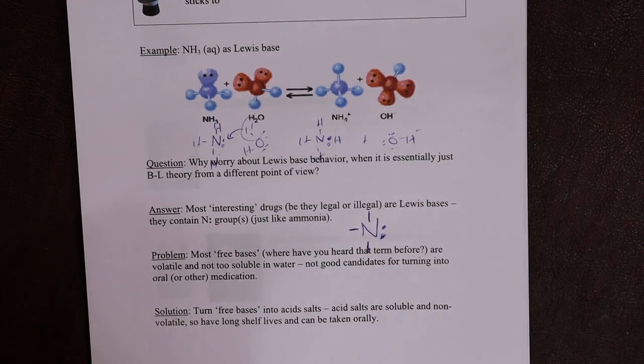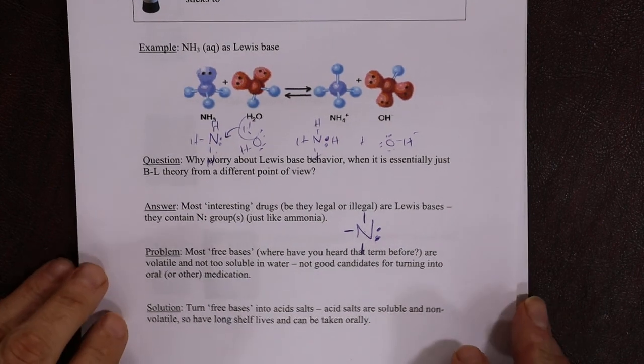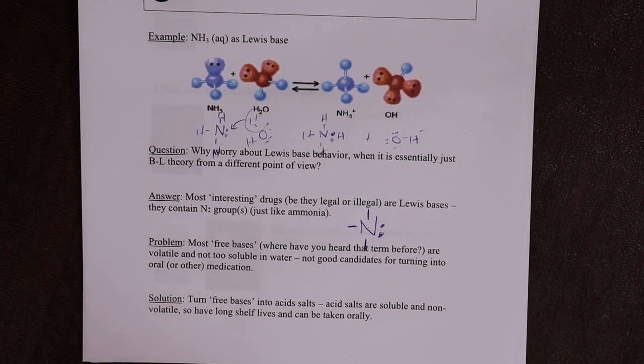We're going to talk about legal drugs and illegal drugs, but the bottom line is they're all just interesting molecules to us chemists. So we are going to visit the restricted area of the library for academic reasons.